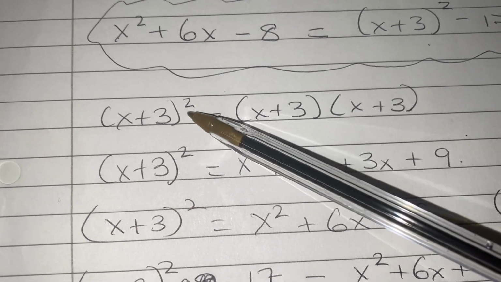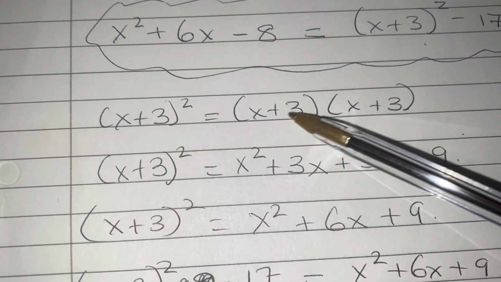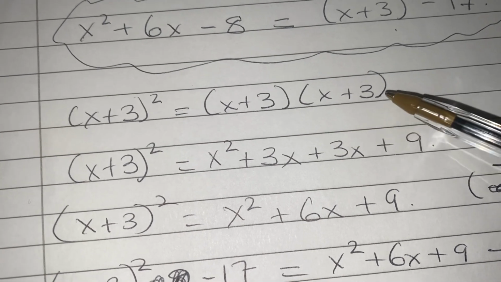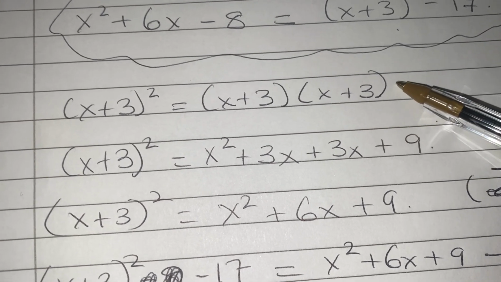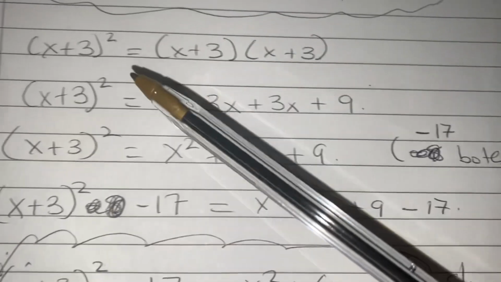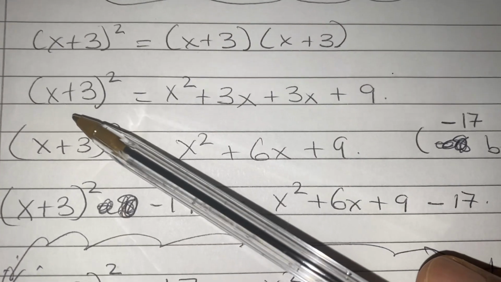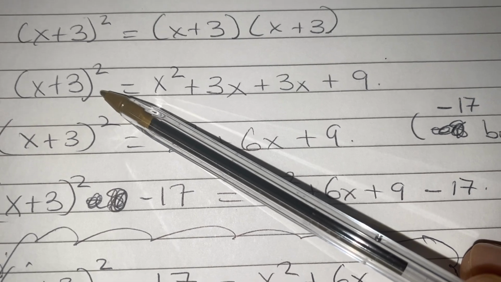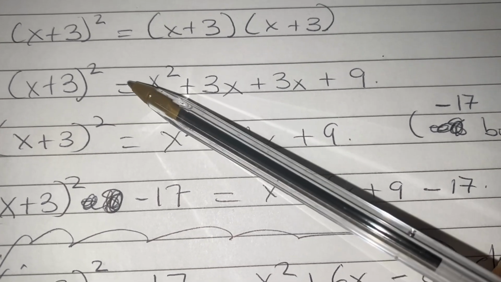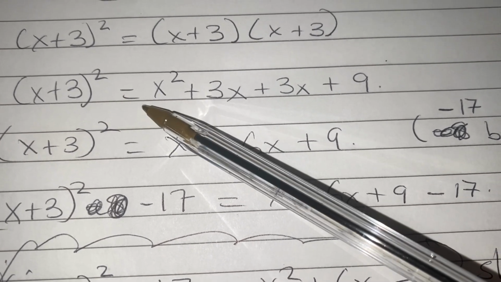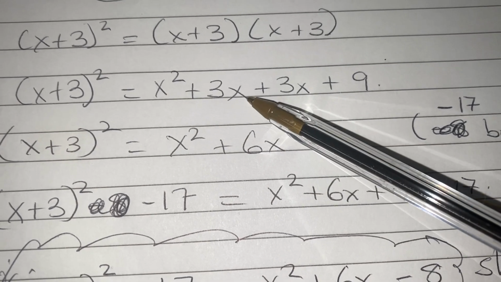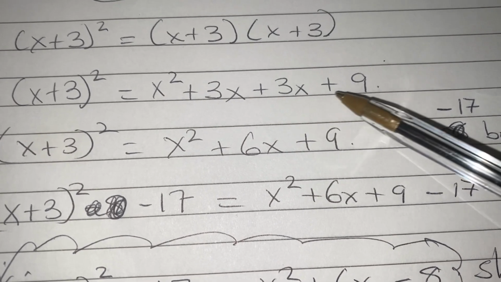x plus 3 all squared equals x plus 3 times x plus 3. So if I'm going to break it down, x plus 3 all squared equals x squared plus 3x plus 3x plus 9.